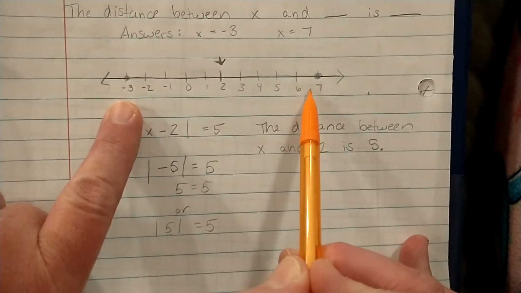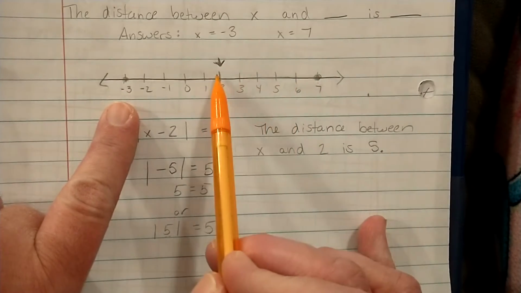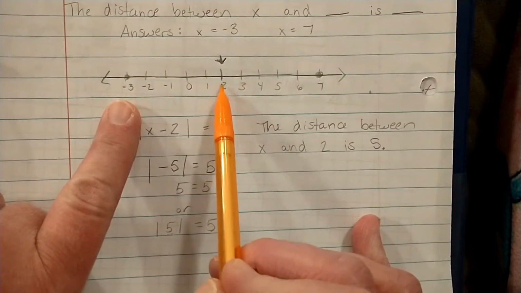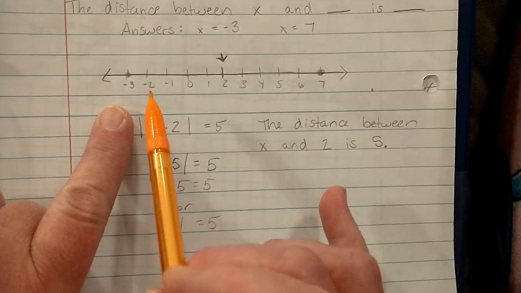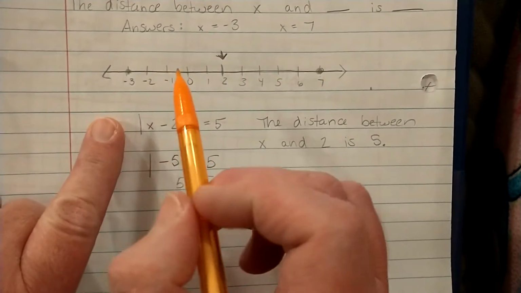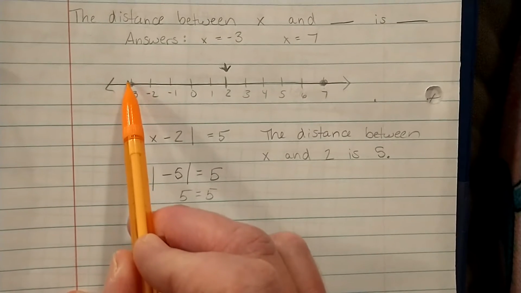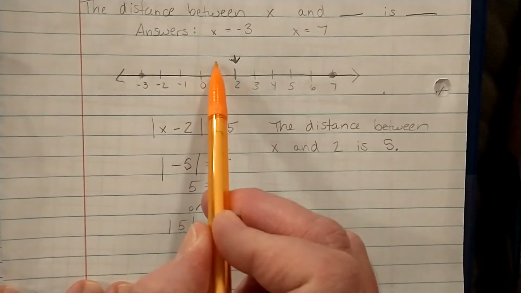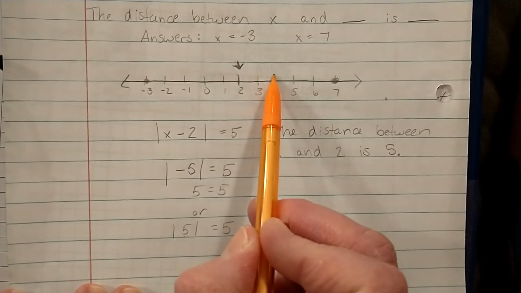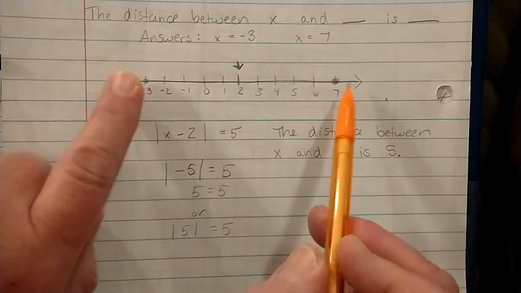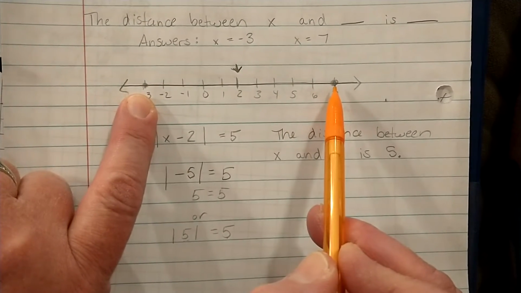So the way we did it is we found the middle point between those. I always tell Bridget how many times we jumped. So I'm going to start here and jump 1, 2, 3, 4, 5, 6, 7, 8, 9, 10. So we know there are 10 spaces between the two.